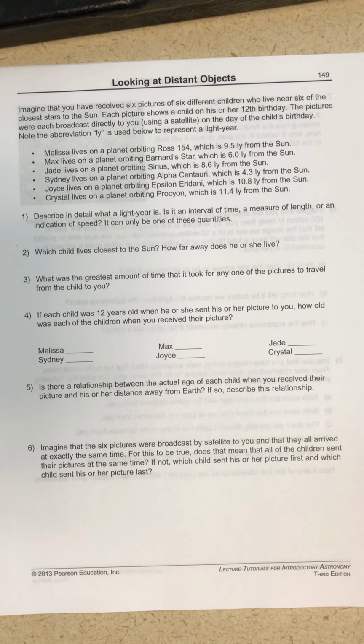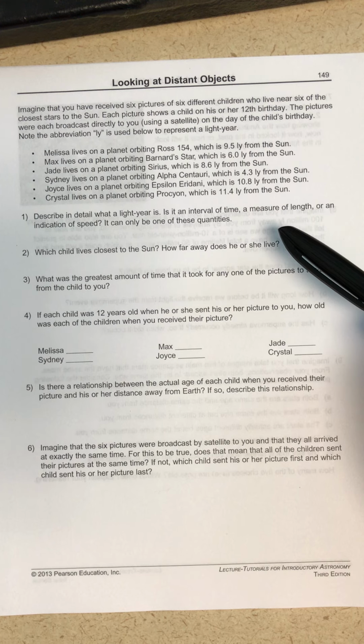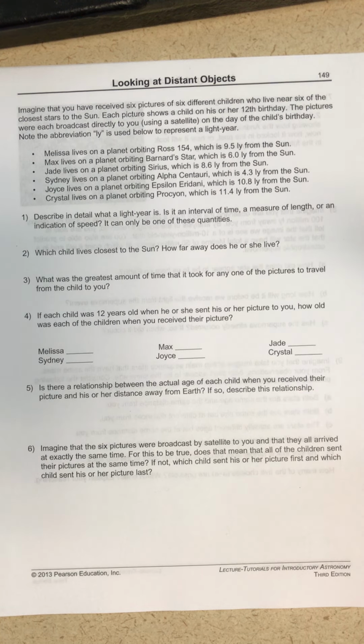All right, describe in detail what a light year is. Is it an interval of time, a measure of length, or an indication of speed? And it can be only one of these quantities. So a light year is the distance light travels in 1 year's time. So it is a distance or length.